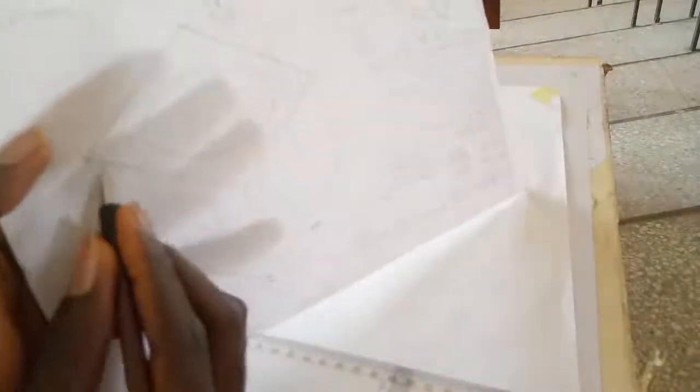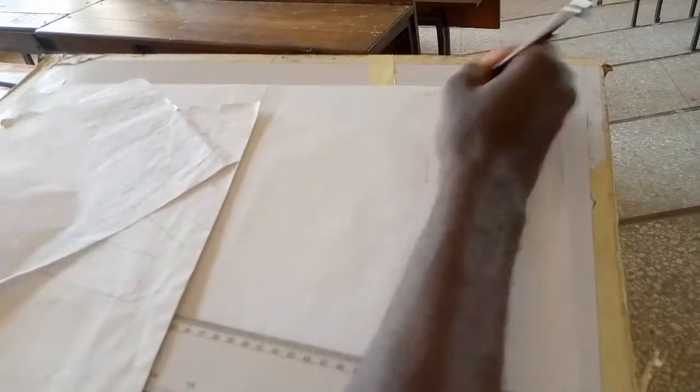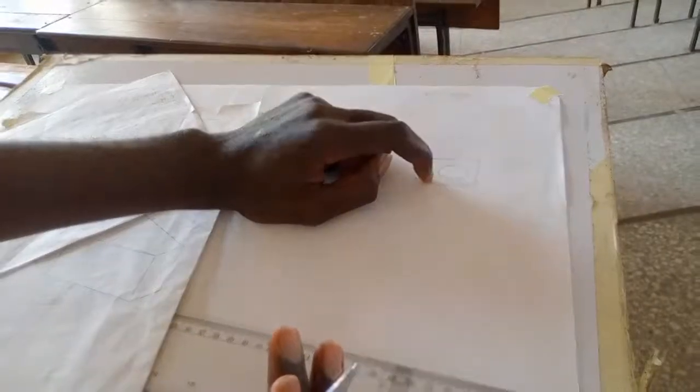So you see this part. You see all these lines like this. You see this line, this line, and this line. Don't forget, we are drawing in third angle. And third angle says what you see at the top will be drawn at the top. That's why we are starting with the top view, because we are seeing it at the top and we are drawing it at the top. Why?